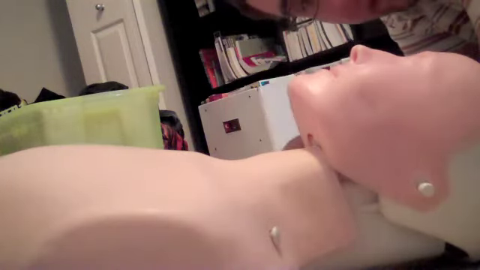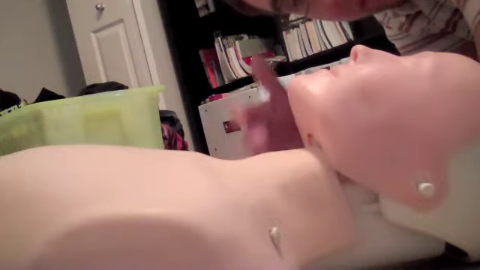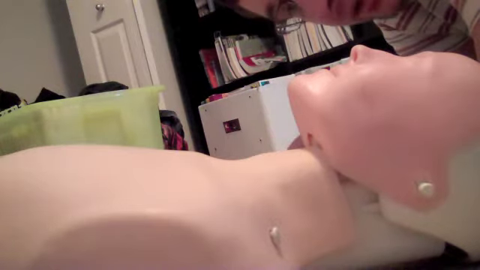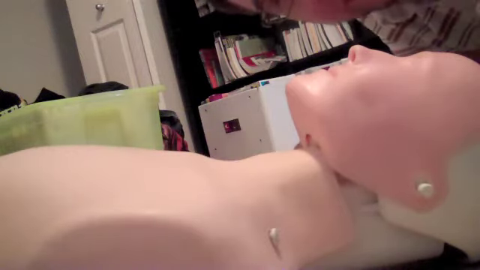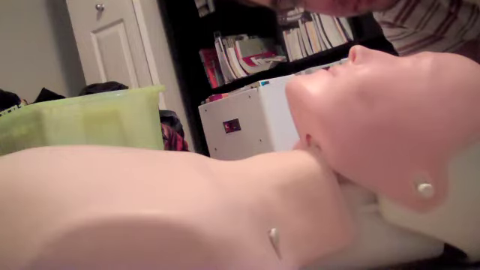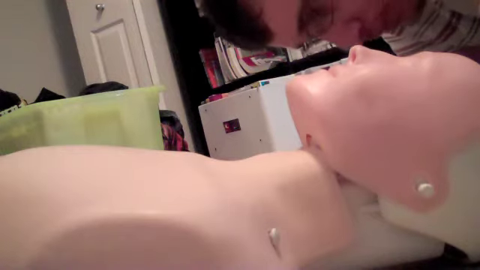Okay, so with my little friend Han here, I'm going to show you two major techniques on how to clear airway. Well, actually three, but she's missing a few pieces to kind of show you the whole technique. But the one I prefer is the first one I'm going to show you, and it's called the jaw thrust. I prefer it to the chin lift, and I'll show you why.